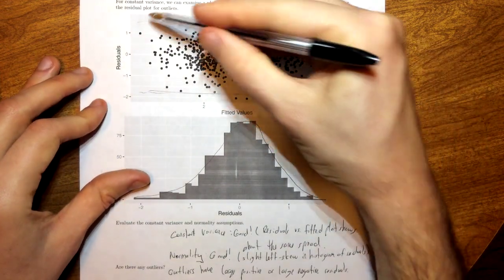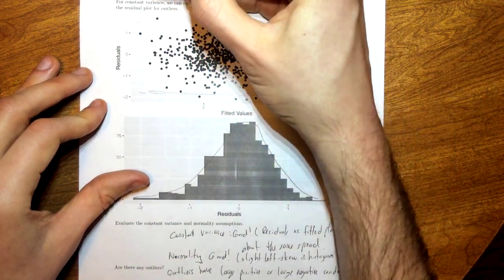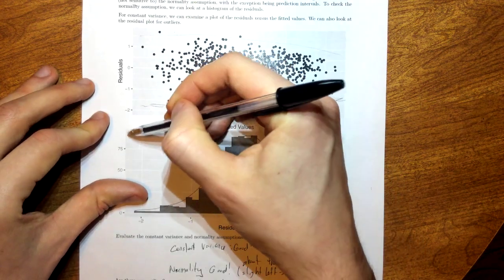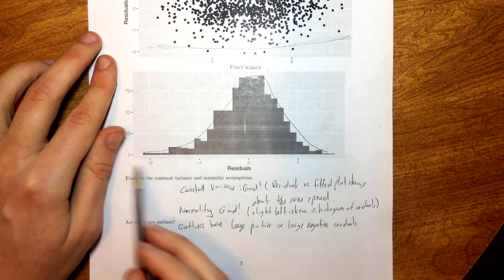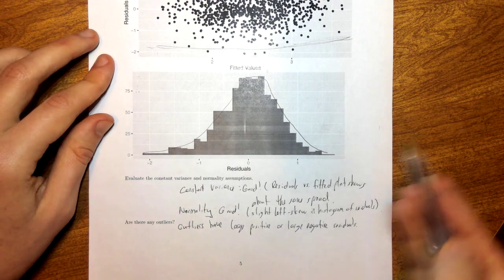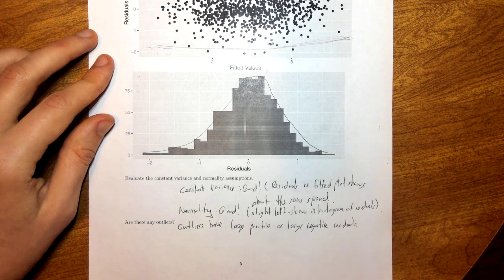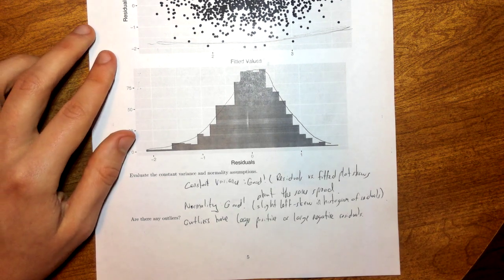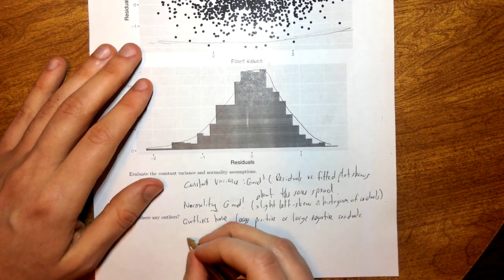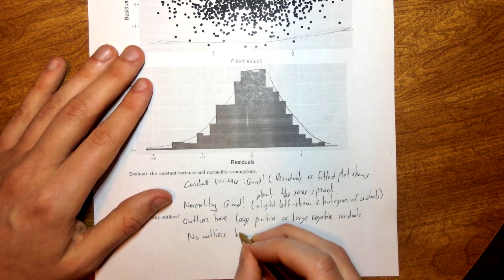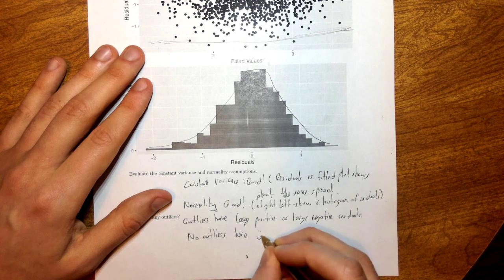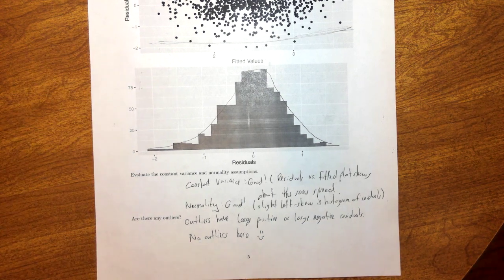On this plot, I'm looking on the y-axis to see if there are any residuals way up here or way down here. On this plot, I'm looking at the x-axis to see if there are any residuals way over here or any that are extreme way over here. Both of them look totally fine, so I'm not seeing any outliers. I'll give it a little smiley face for happiness that all of our assumptions were satisfied.